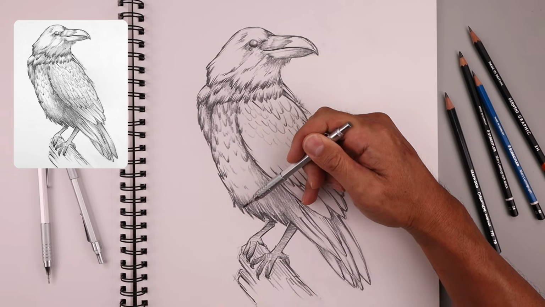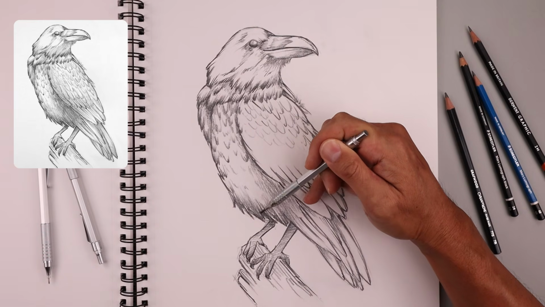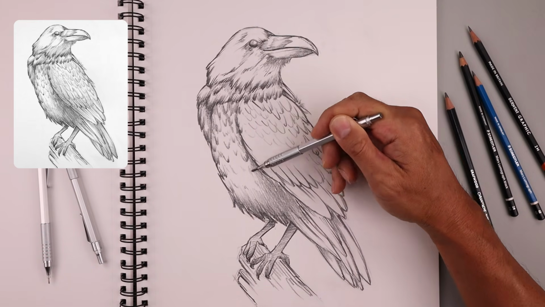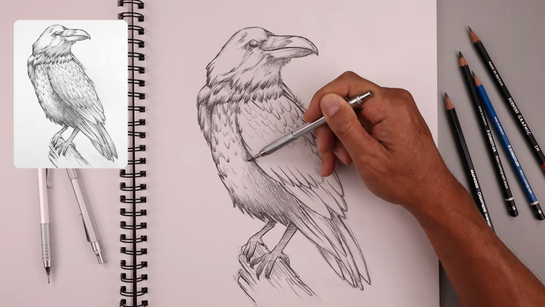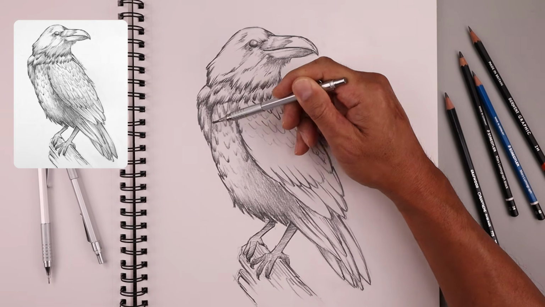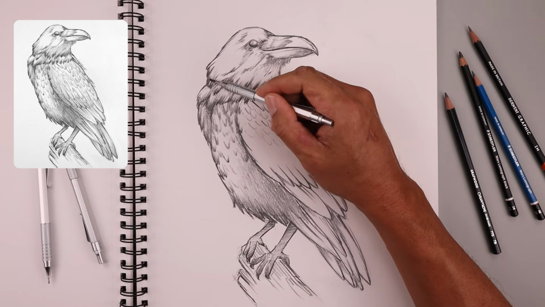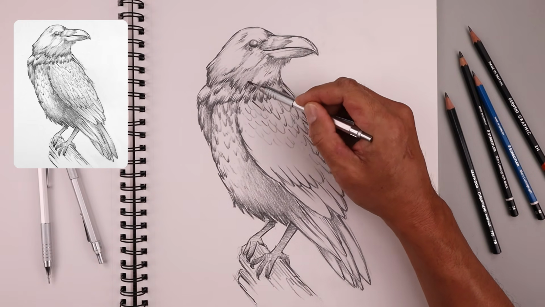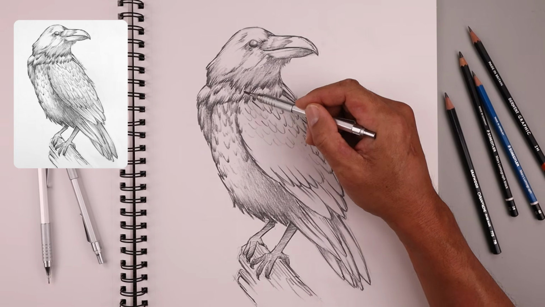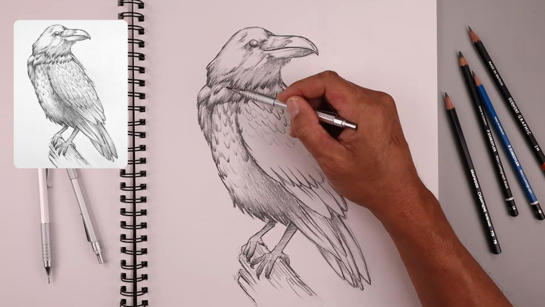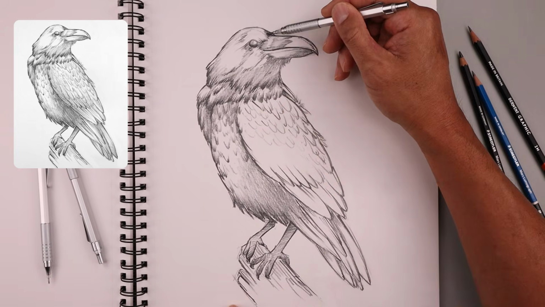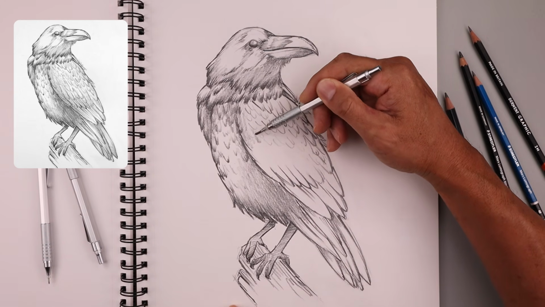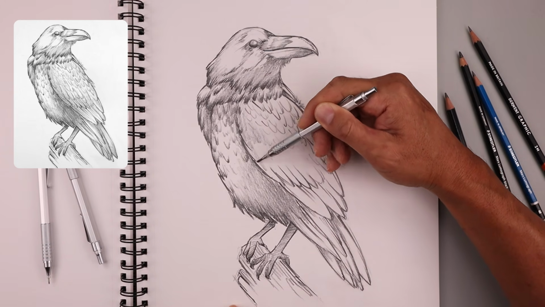Now let's use the side edge, my 2mm pencil, to add some more texture and shadows. So just going to soften up the shadows and then add a little bit more blending. So now this pencil is going to introduce some more tones to our drawing to give it a little bit more shape.